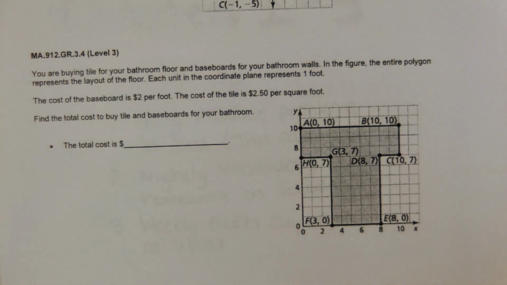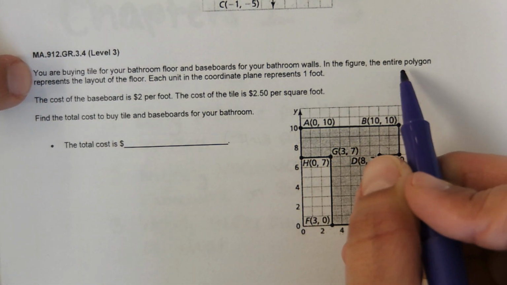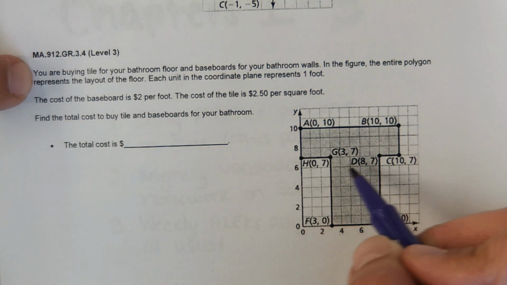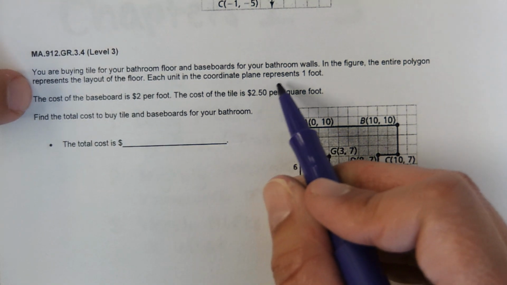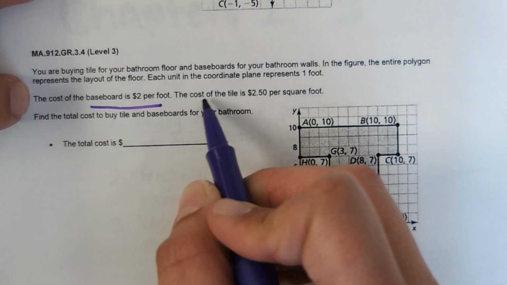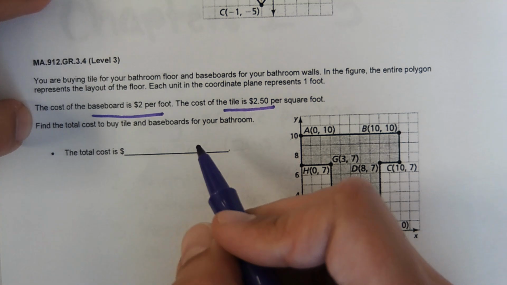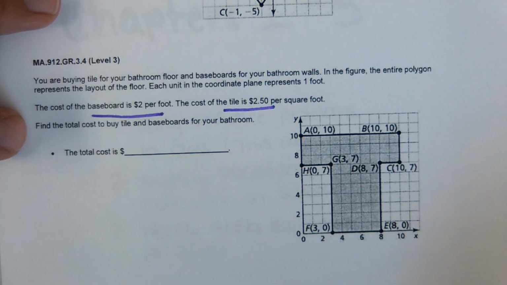It says you're buying tile for your bathroom floor and baseboards for your bathroom walls. In the figure, the entire polygon represents the layout of the floor. Each unit in the coordinate plane represents 1 foot. The cost of the baseboards is $2 per foot. And the cost of tile is $2.50 per square foot. Find the total cost to buy tile and baseboards for your bathroom.